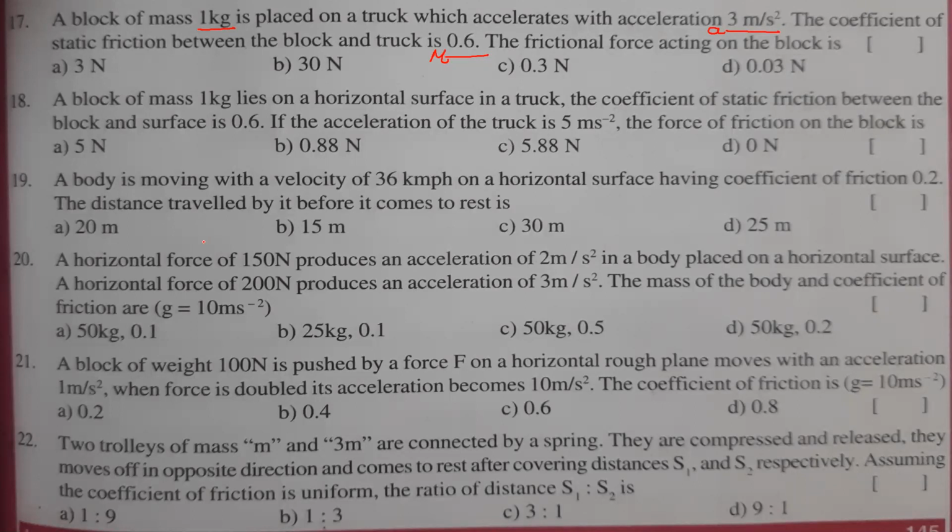All the data is given. So frictional force will be equal to mass into acceleration, right children? Frictional force is equal to mass into acceleration, where mass is given as 1 kg and acceleration is 3. So 3 ones are 3, so it is just 3 newtons. Okay, this is the answer. Okay children, I hope this question is clear to you.